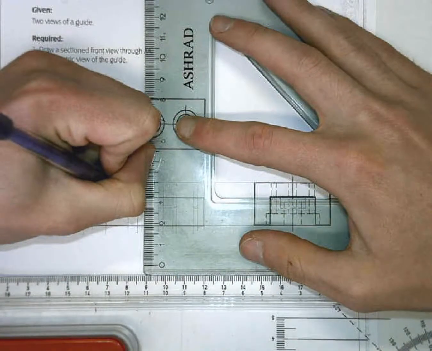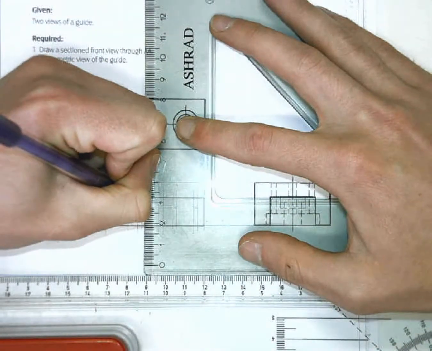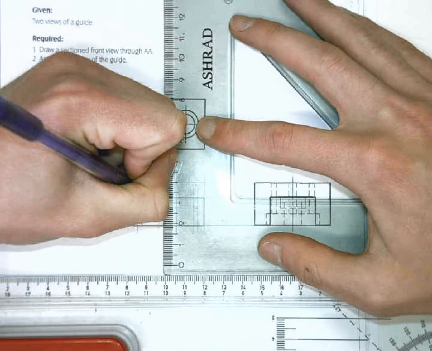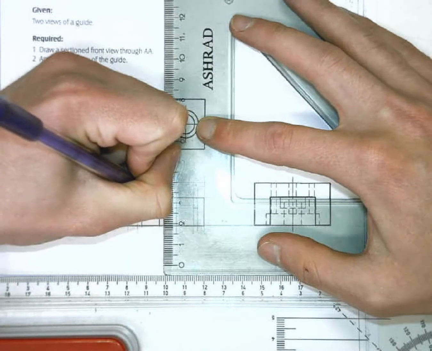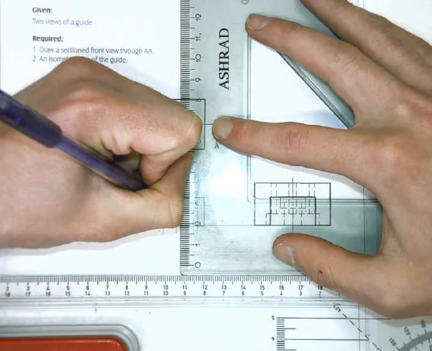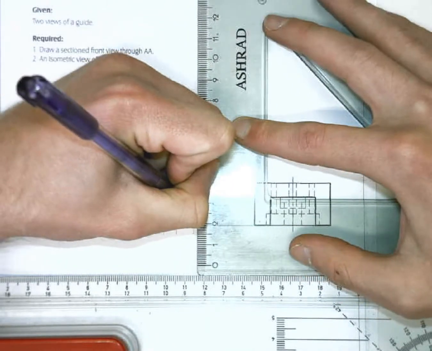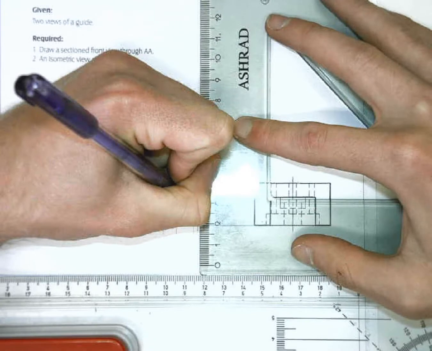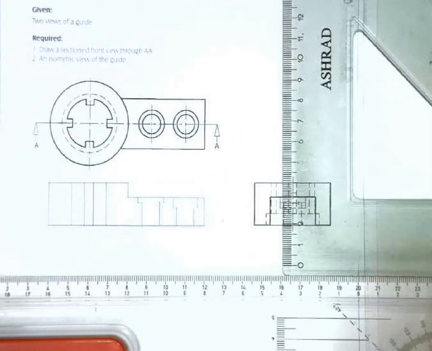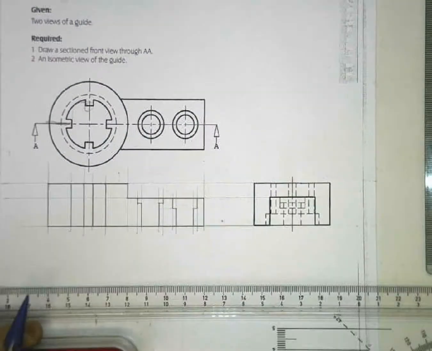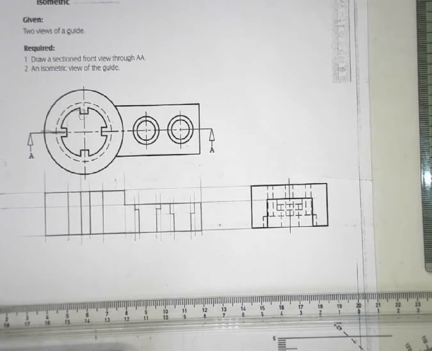And we can then just fill in the vertical detail. Okay, the next step would be to section the component.